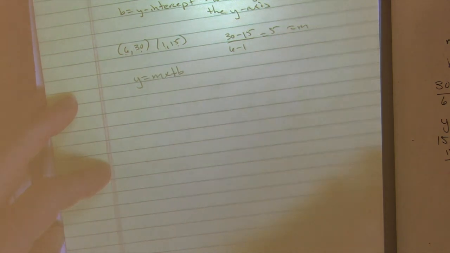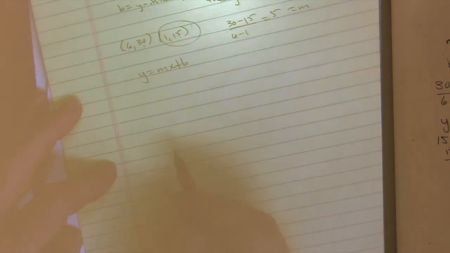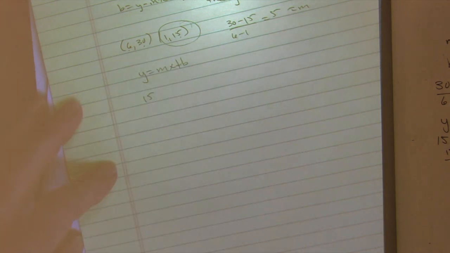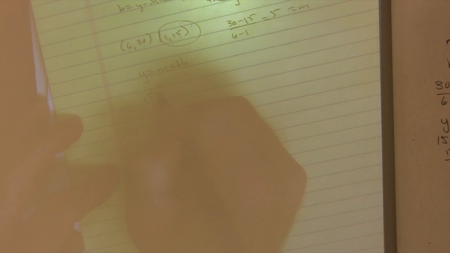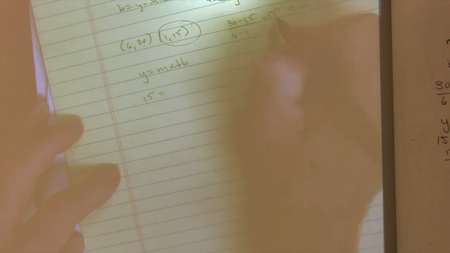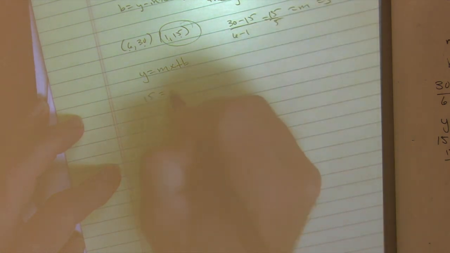And then we go to the equation, y equals mx plus b, and we're going to plug 5 in. And we choose one of these ordered pairs. I'm going to choose the 1, 15. And so I put 15 in for y. Sorry, this is 15 over 5, which is 3. Sorry about that. So our slope is 3.